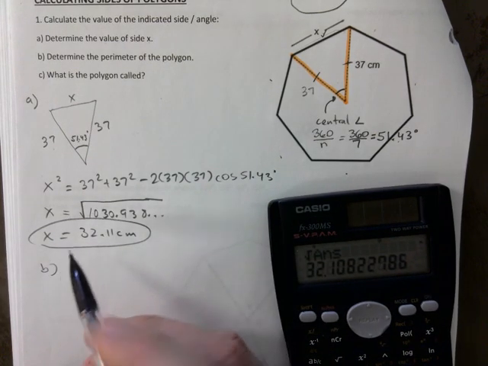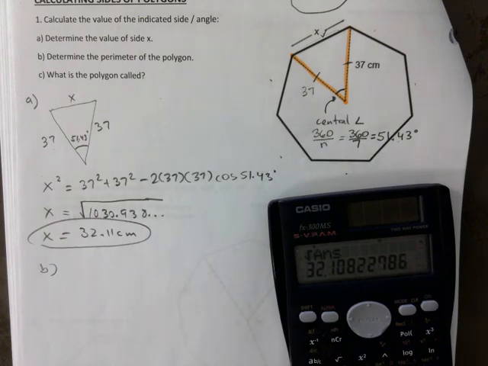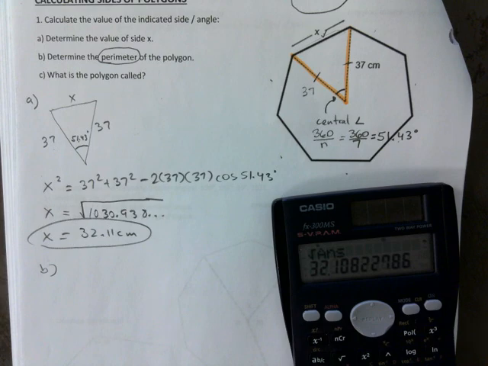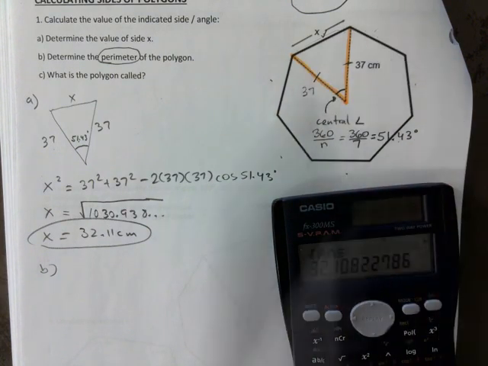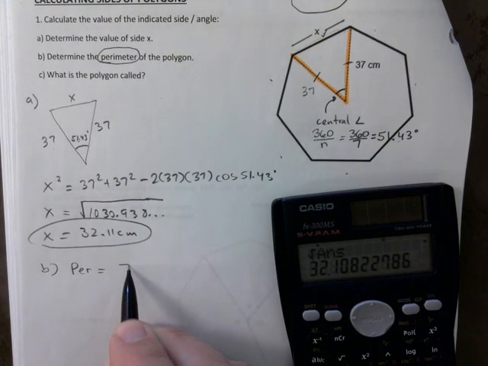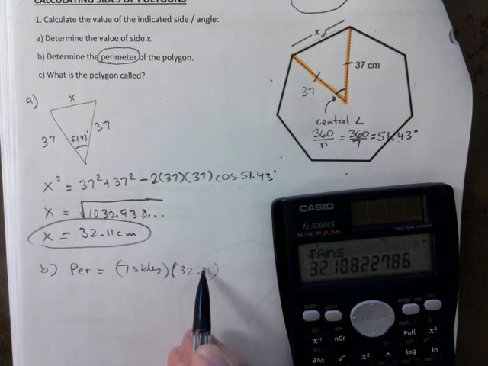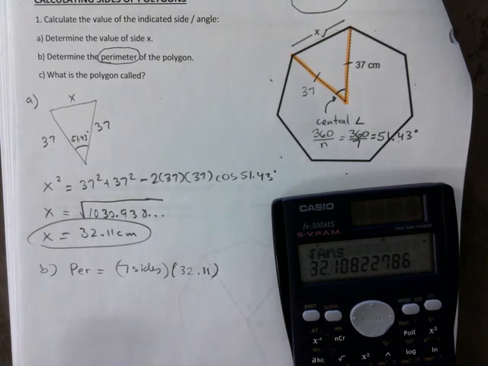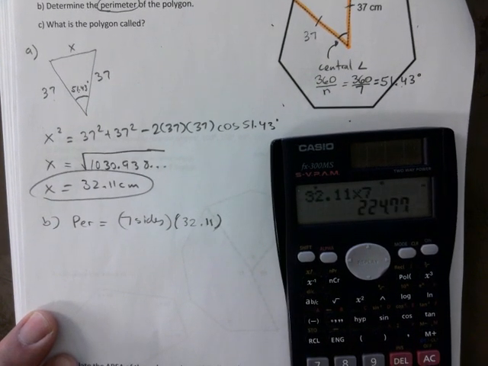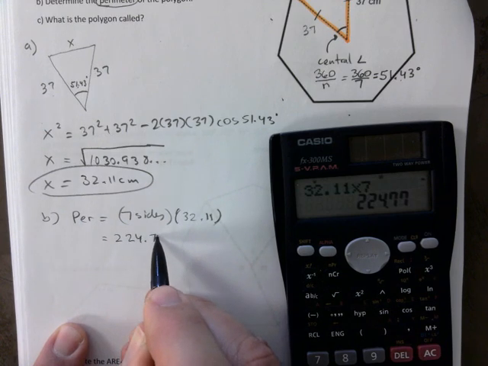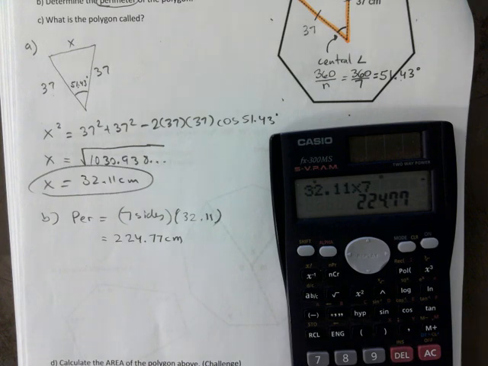So for B, once you've written this down, B is asking for the perimeter. Perimeter, I hope you know by now, is the distance along that shape, if you were to travel along the outside. So basically the perimeter would be 7 sides in this case, times 32.11, and you can use the rounded answer because we have this split up into part A and B. So 32.11 times 7 is 224.77, and we are in centimeters. It's not centimeters squared, because it's just the distance around. It's not area or volume, okay? So that's our answer.